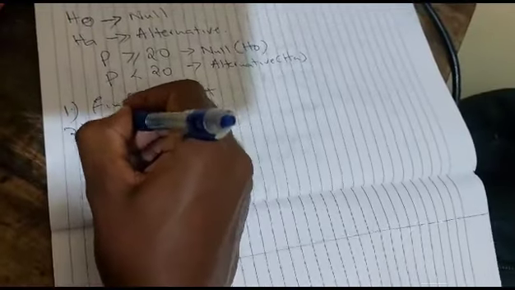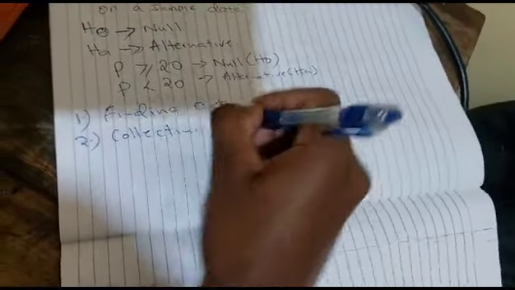So our first step in hypothesis testing is finding out which one is the null hypothesis and which one is the alternative hypothesis. The second step is collecting data. Collecting data means here we are getting enough evidence to support the null hypothesis.